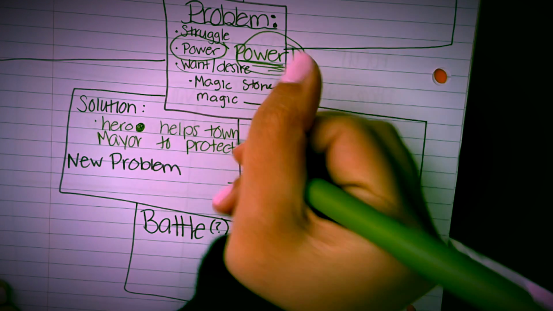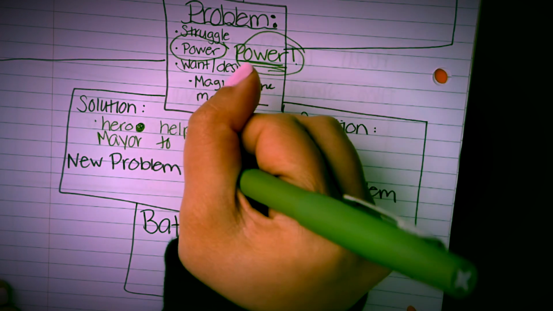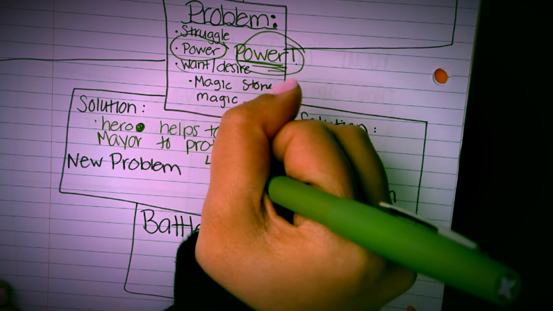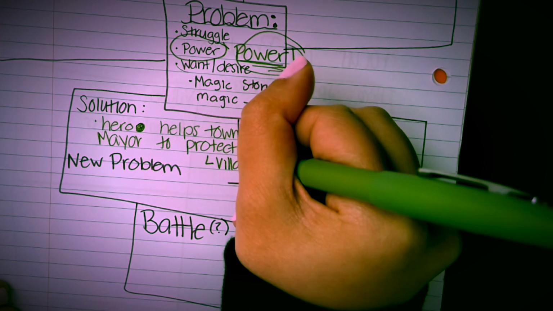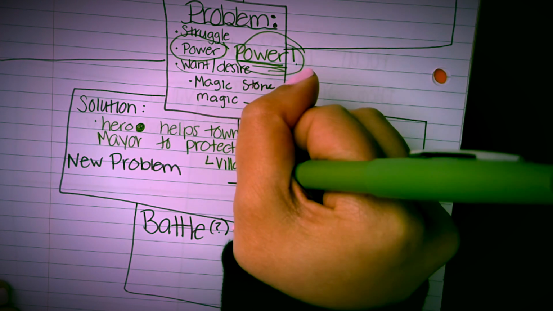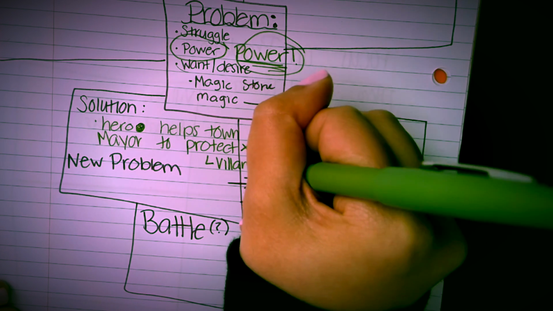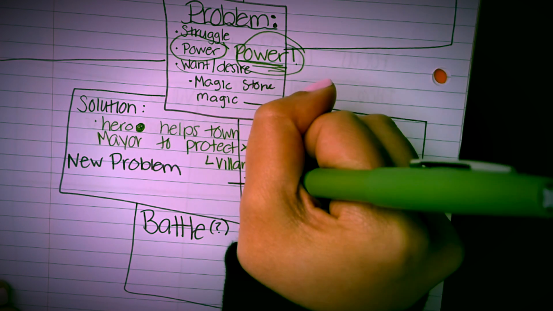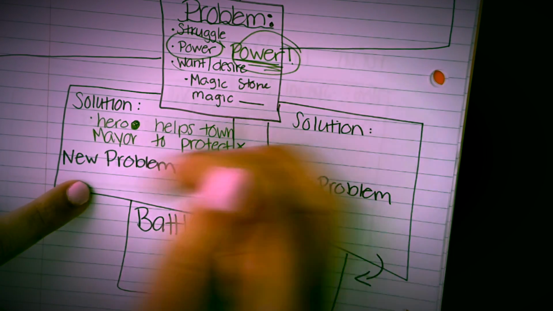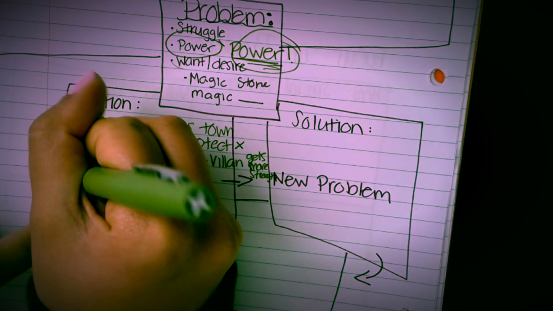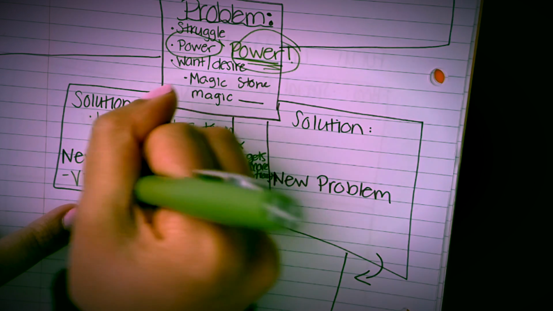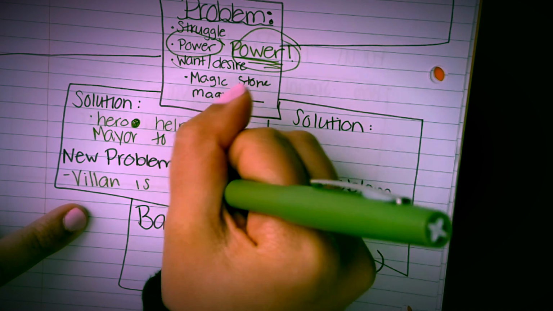Now, for some reason that doesn't work, because maybe the villain gets more strength somehow. So my new problem is that the villain is more powerful.